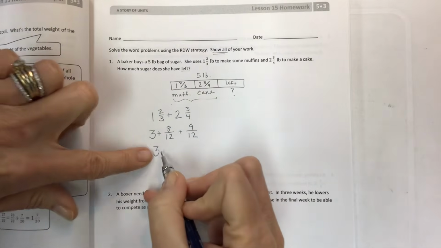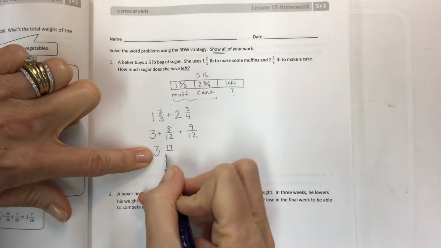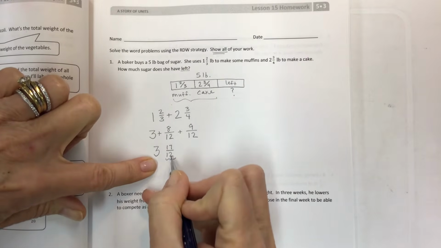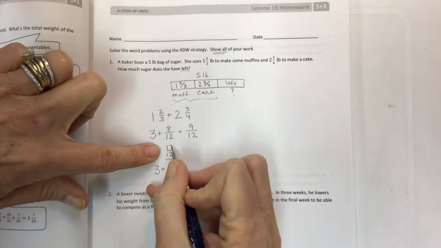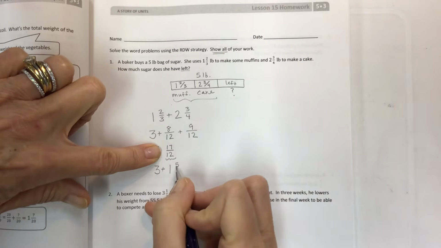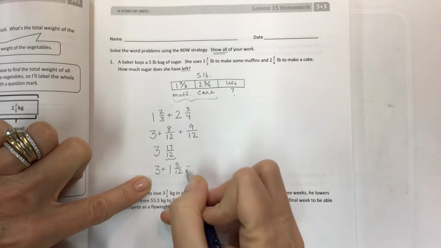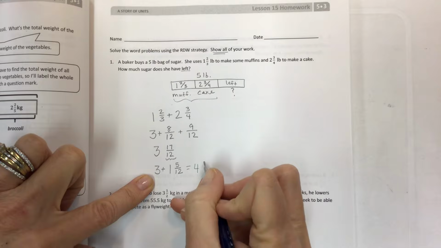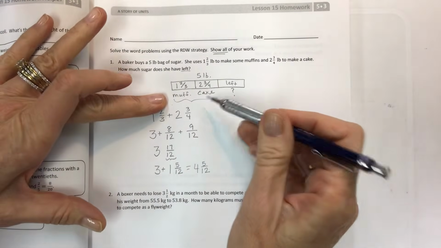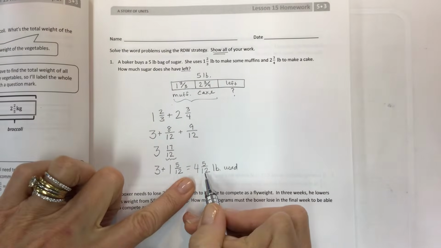Now I have my 3, but I also have a large number here on top, which means that's improper. So this is a mixed number all by itself. So 17/12 is 1, and then the difference between these two numbers, that's 5, and 12 is your label. Put that all together, and you get 4 5/12 as the total amount of pounds used that we know about.